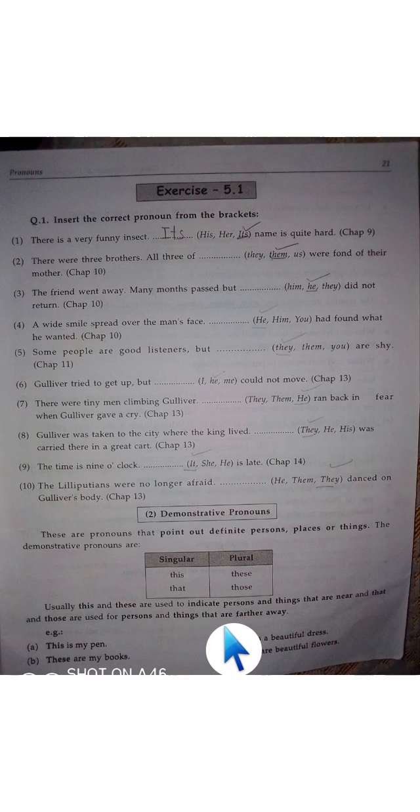means हमको पता भी नहीं है वो कहाँ पे है, but मतलब we know, मतलब वो हमसे दूर रखी हुई है या फिर दूर है वो कहीं पे, लेकिन हमको पता है कि वो कहाँ पे है. और तो फिर हम use करेंगे that for singular and those for plural. Okay, for example, that is a beautiful dress. Okay, that is a beautiful dress, कि वो जो शॉप में मैंने ड्रेस देख के आई थी वो beautiful dress थी. और those are the beautiful flowers, जो flowers मैंने गार्डन में देखे थे वो beautiful थे.